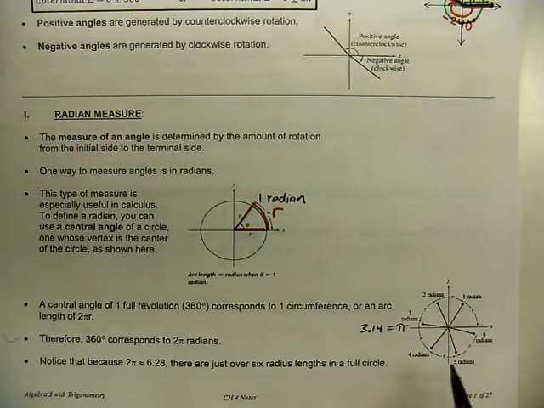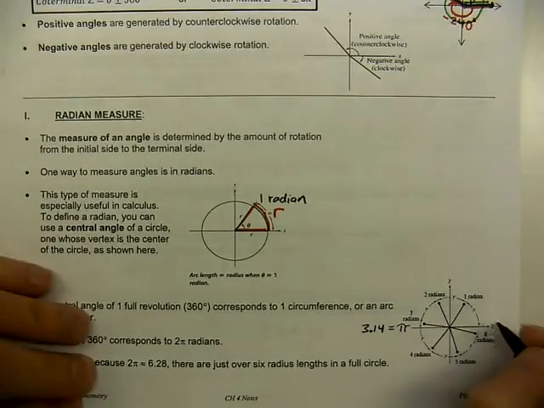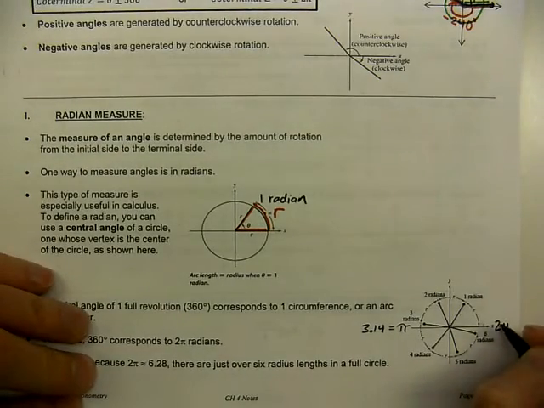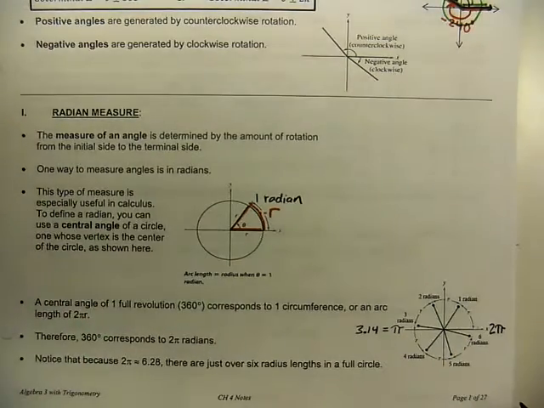4, 5, 6 radians, and then we're back to where we started, and that's 2 pi radians all the way around, so about 6.28.